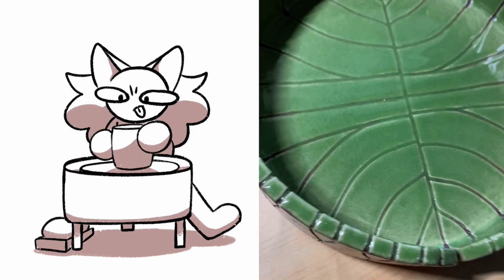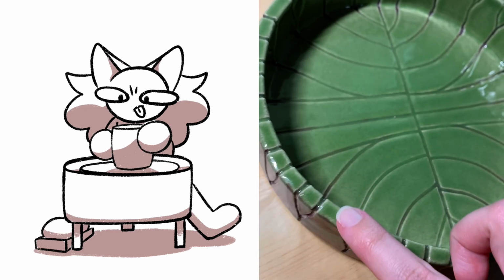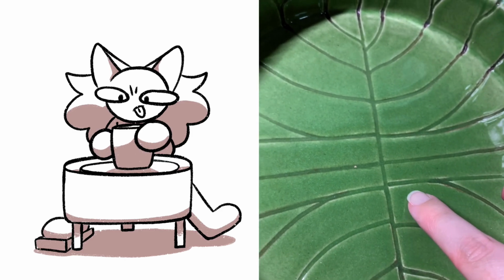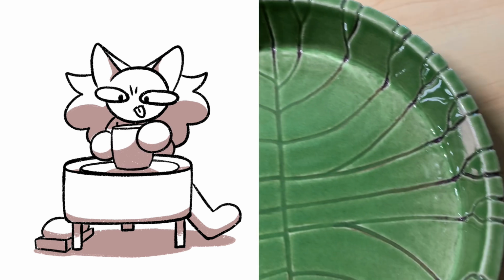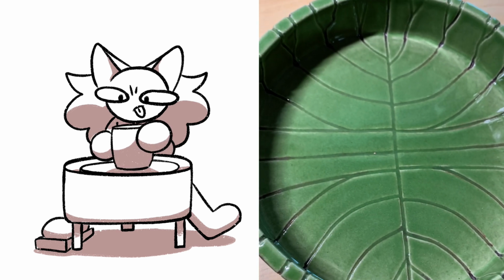In this ceramic plate, I carved away parts of the clay while it was still greenware, which can be perceived as lines to the viewer. They may be carved, but they can still be viewed as lines.